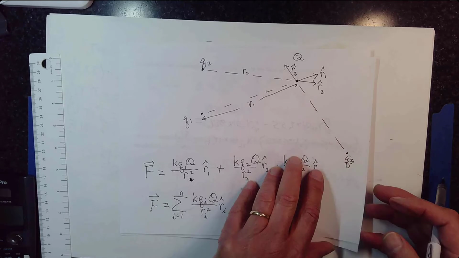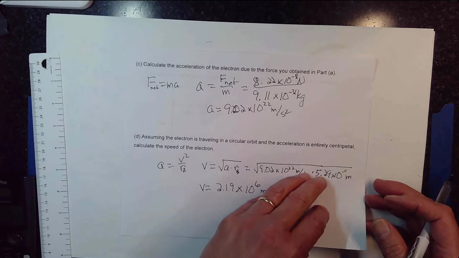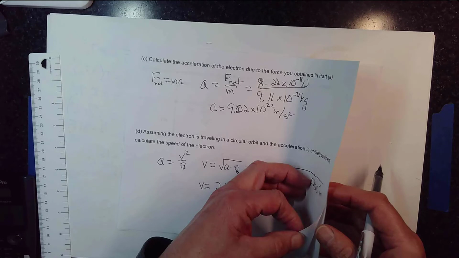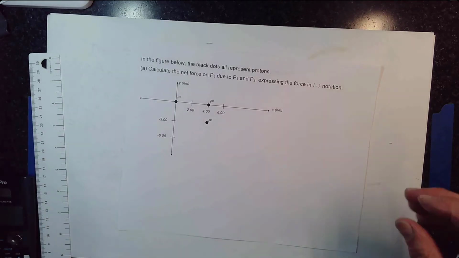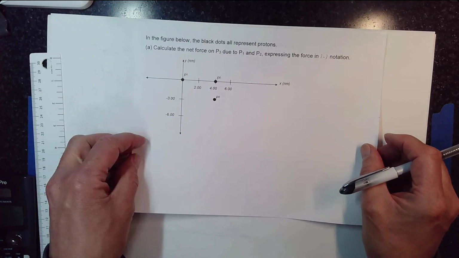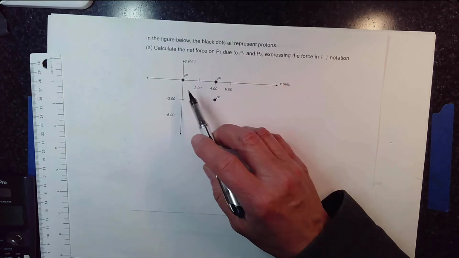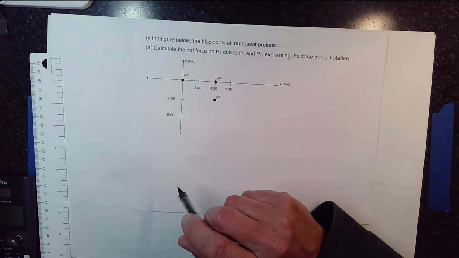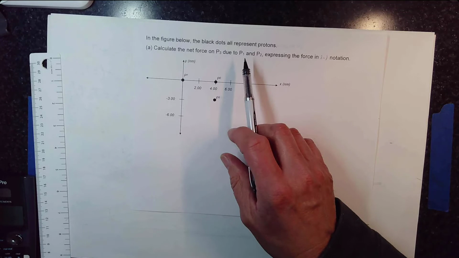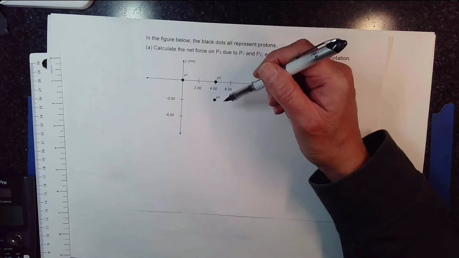All right, well, let's do a problem that actually deals with a couple of charges and see how that works out. This will give you some practice going back to things from first quarter with vectors and angles and all kinds of things like that. So in this case, we have just protons. All these black dots represent protons. We have 3 of them, and we want to calculate the net force on P3 due to P1 and P2. So we'll just have a pair of forces that we have to calculate.